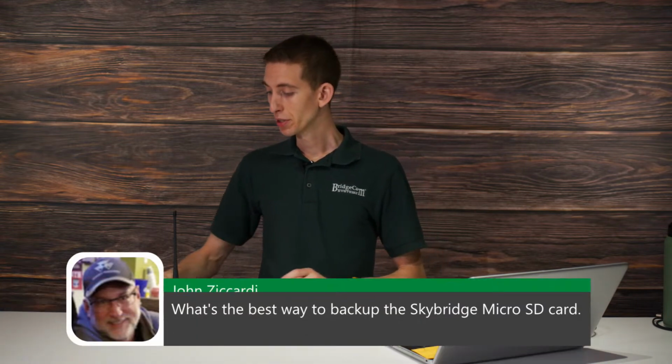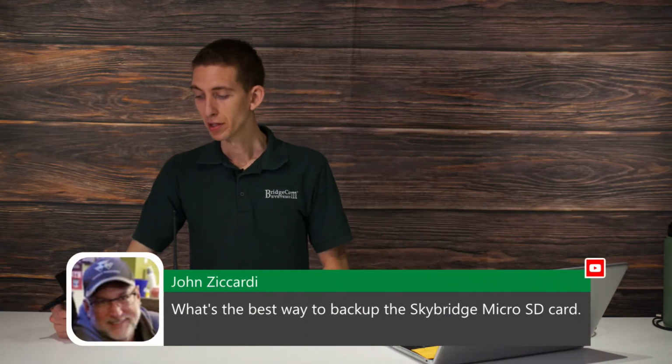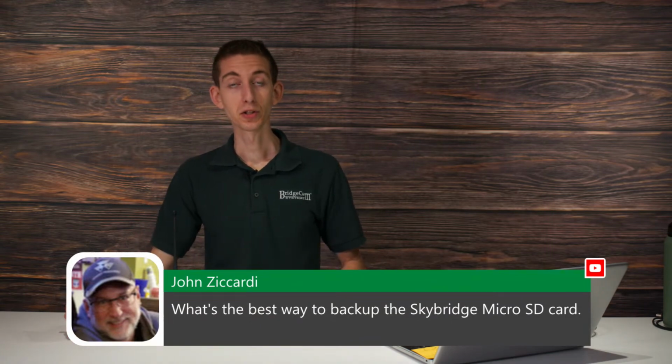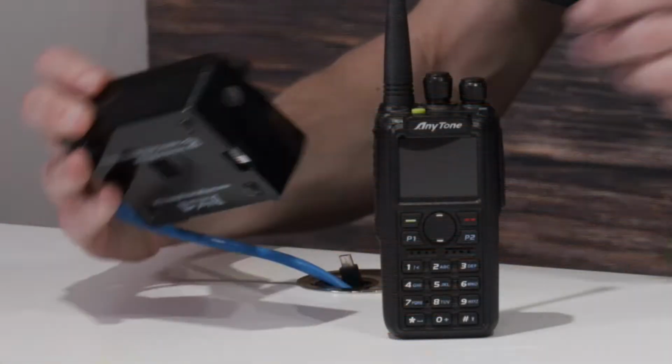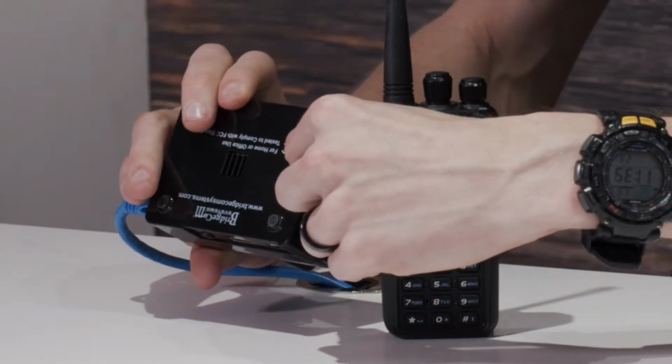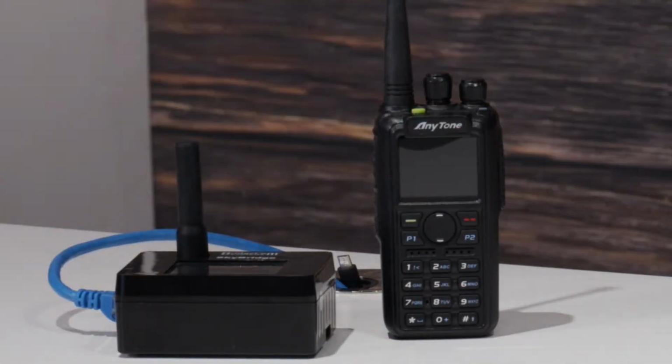Awesome. Here we go, John. What's the best way to back up the SkyBridge micro SD card? Good question. We don't necessarily recommend doing this unless you know what you're doing. Basically on the SkyBridge, you could take the SD card, pull it out, and plug that into your computer and just make a copy of it. If you don't know how to do it, I probably wouldn't recommend it because we have had some folks mess them up in the process, and that kind of defeats the purpose. But if you know what you're doing with it, definitely worthwhile.